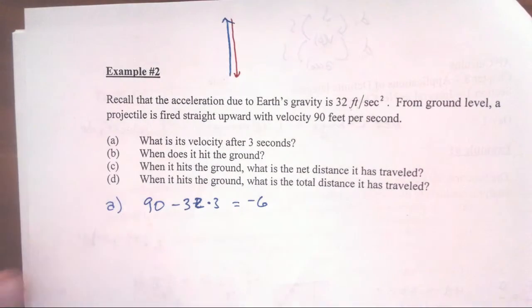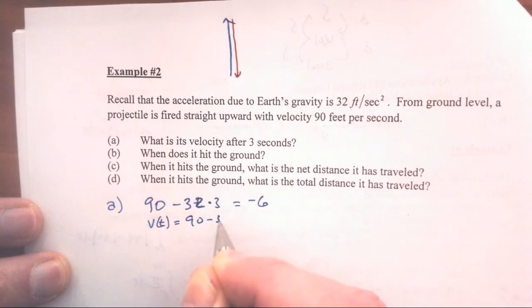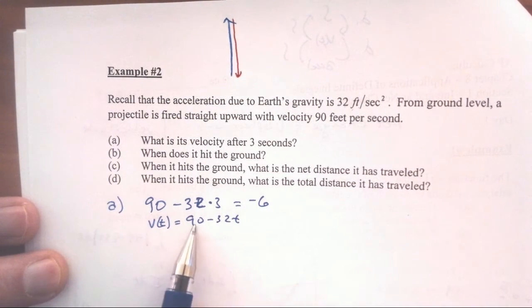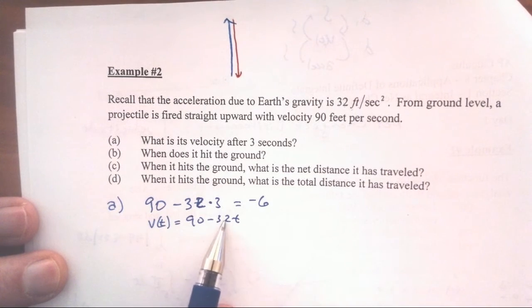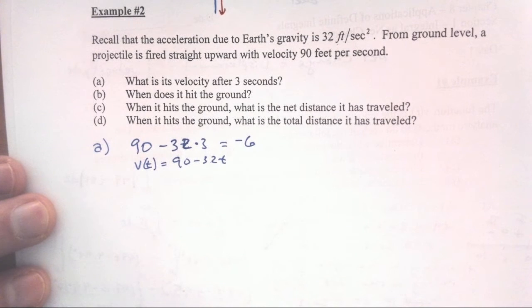But our velocity equation, take a look, is 90 minus 32t. Oh, well, that makes sense. Our velocity starts at 90, and we reduce by 32 every time we let a second go. All right. B, when did it hit the ground?